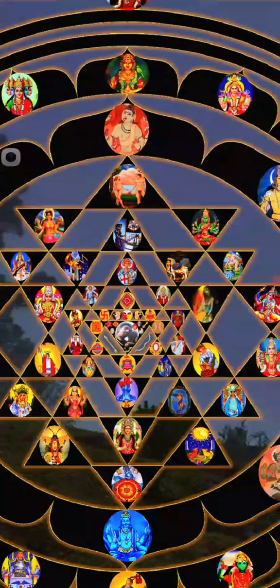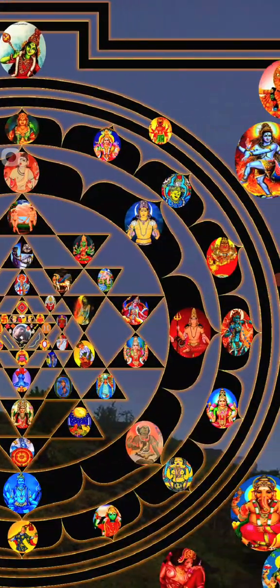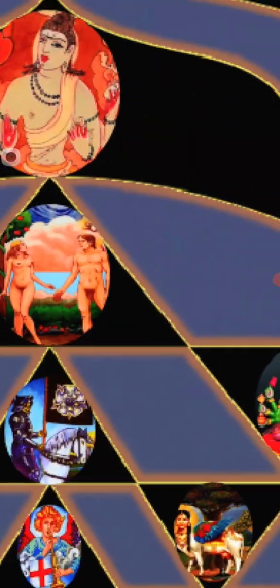Now let us take a moment to understand the shapes of these different avaranas. By and large, you might have noticed that these two layers, the Sarvasha Paripurka and Sarva Samkshopana, resemble the petals of a lotus, while the other avaranas are all triangles.